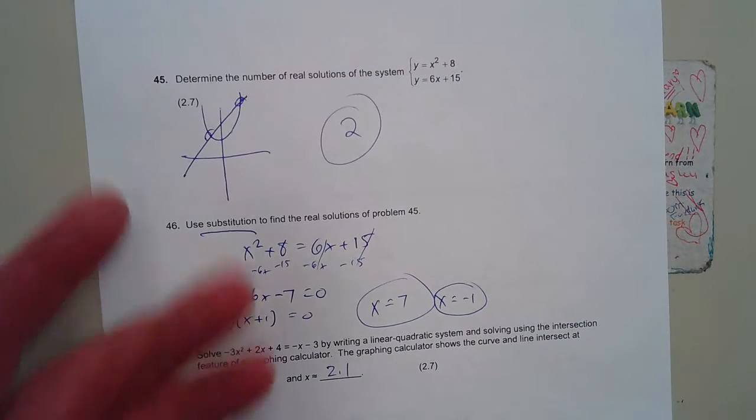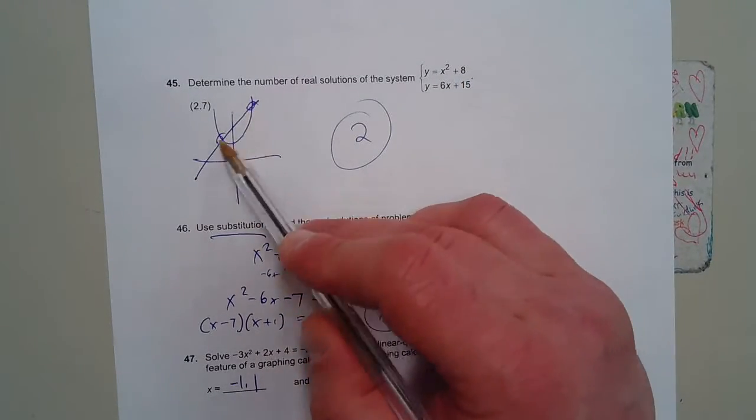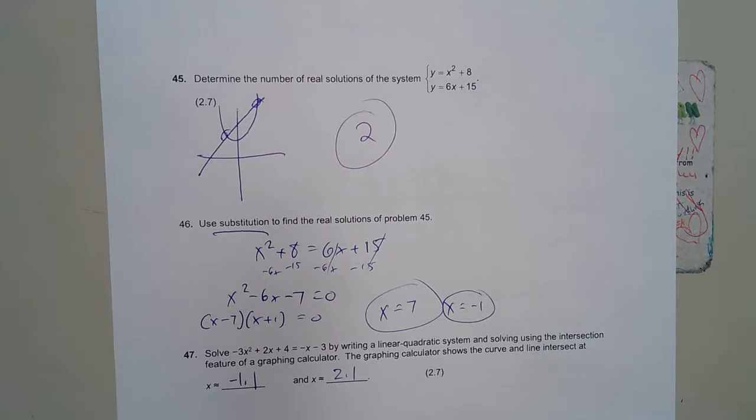This says determine the number of solutions to this. I went ahead and I graphed it. So my graph in my calculator looked like this. I saw it cross twice. So I was like, boom, it's got two solutions.